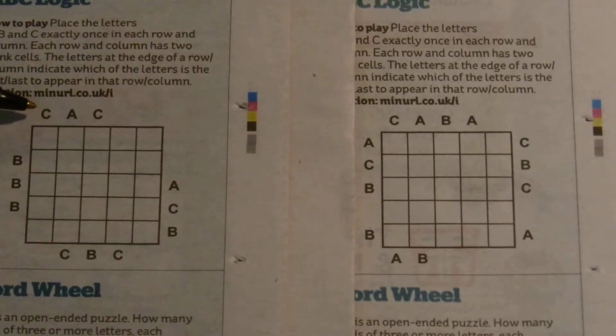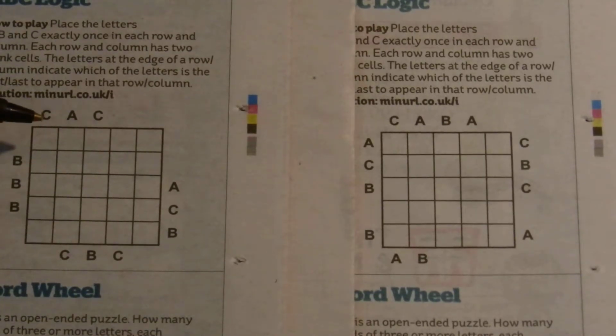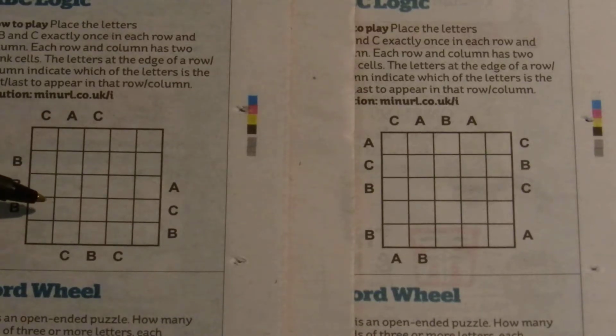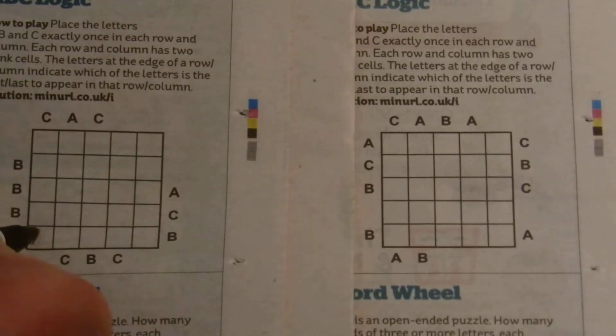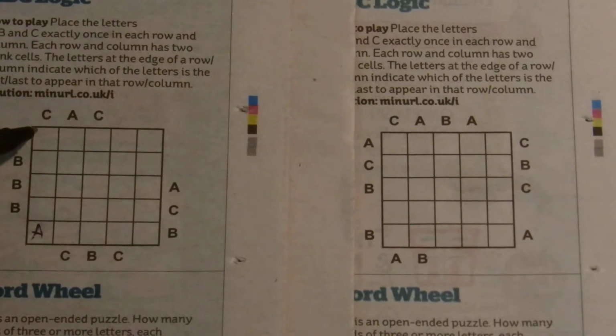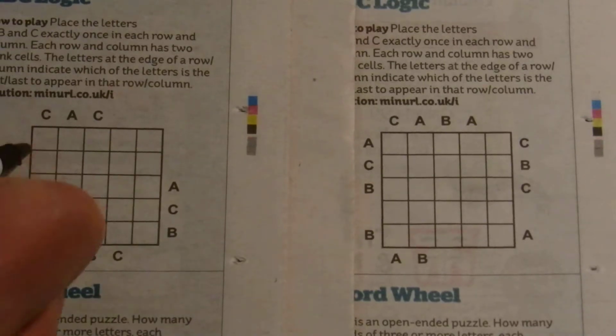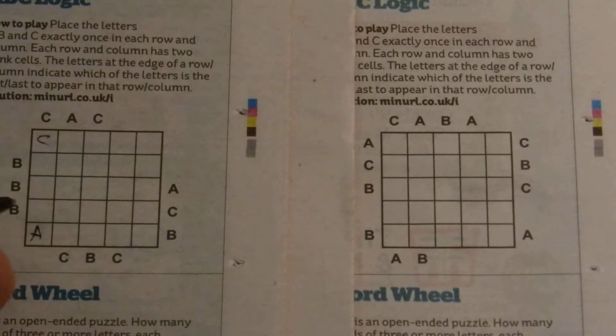This letter indicates that the first letter in this column is C. So A cannot go in any of those spaces, it has to go last. And C can't go in either of them, it has to go first. B goes somewhere in between.